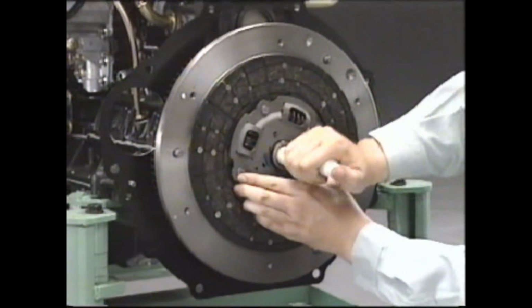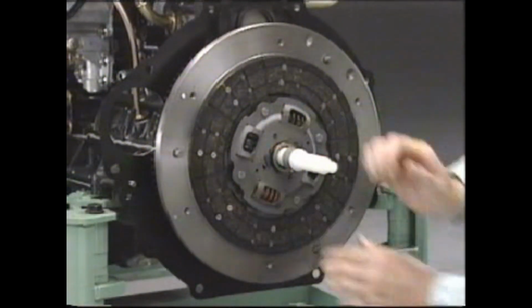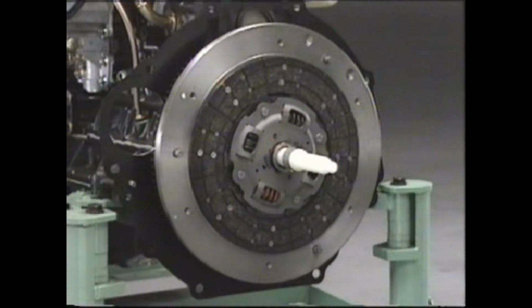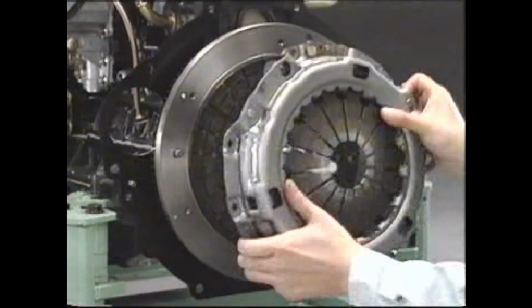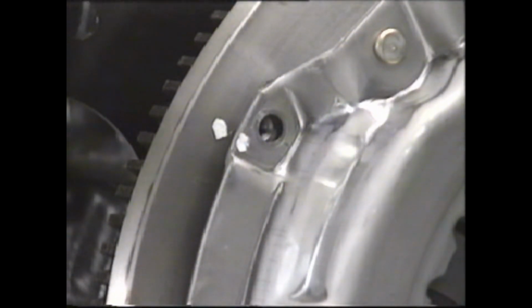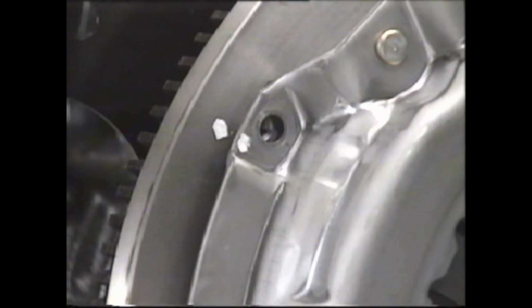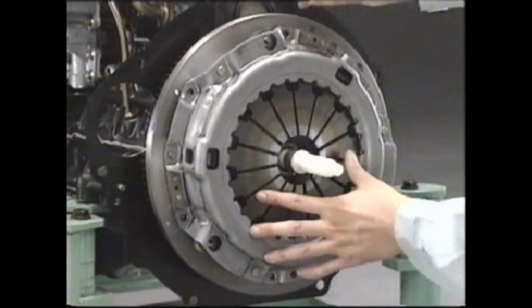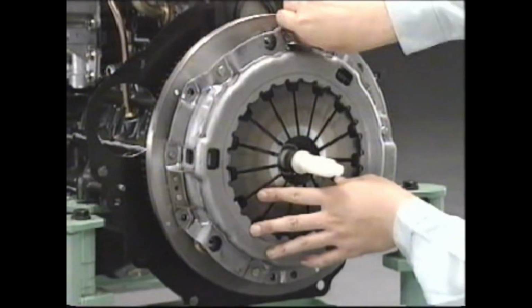Insert the SST in the clutch disc, and then set the cover in position. Set the clutch cover according to the match marks. Gradually tighten the clutch cover set bolts in diagonal order, starting with the one near the knock pin.